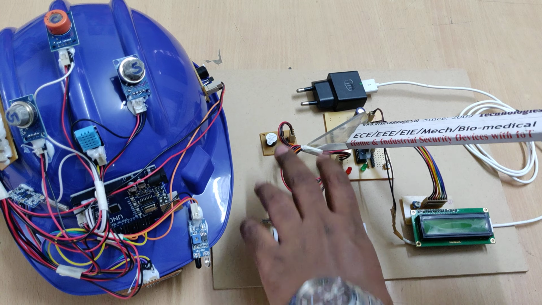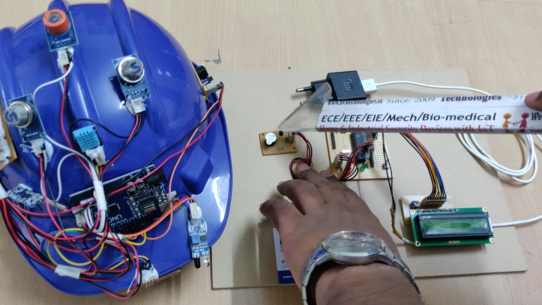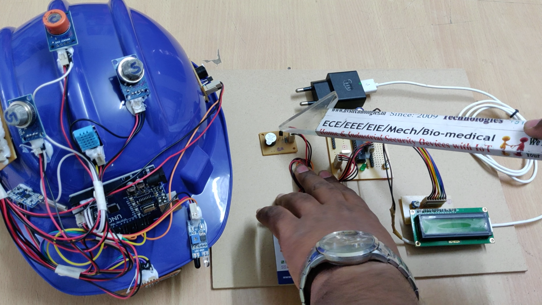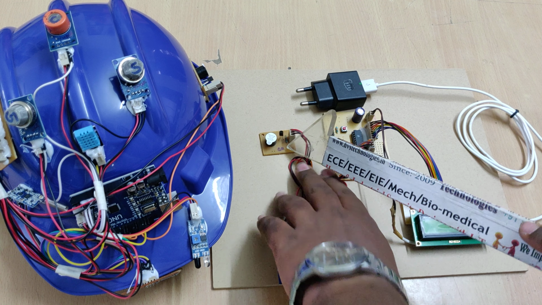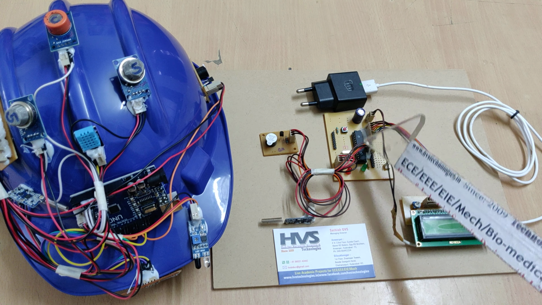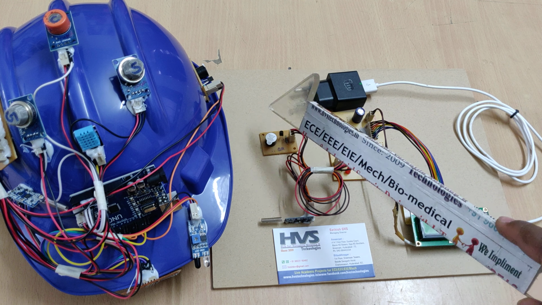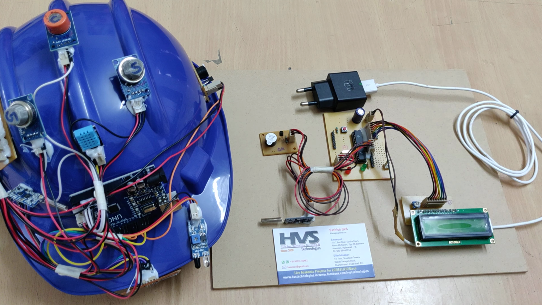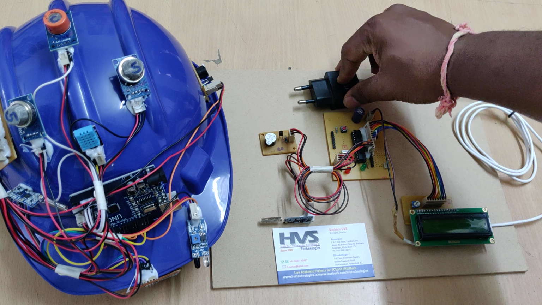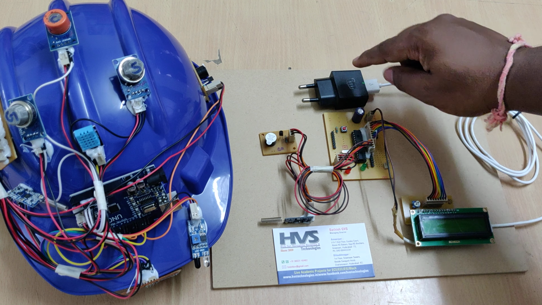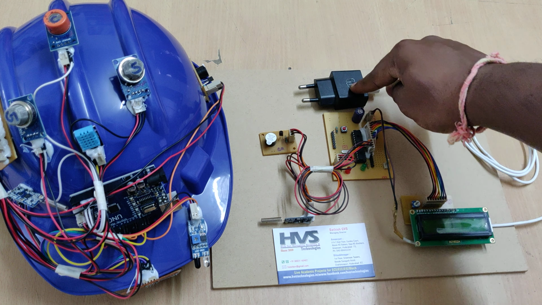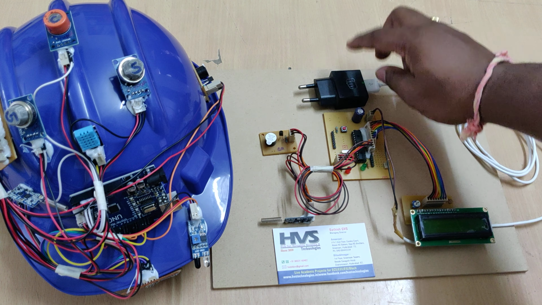Next, this is a buzzer board. It comes with a BC547 transistor along with a 1 kilo ohm gate resistance. Whenever the microcontroller triggers the transistor, it will trigger the buzzer directly. And this is the main power source adapter for the microcontroller, which takes 230 volts input and provides us a constant 5 volts power supply.